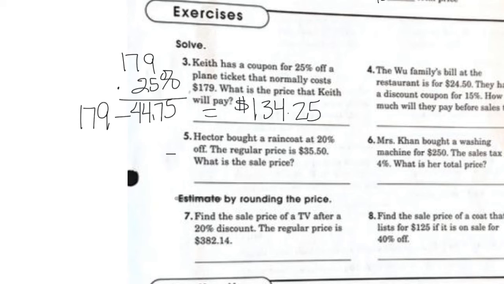When you get down to number 7, it says estimate by rounding the price. So it says find the sale price of a TV after a 20% discount. The regular price is $382.14. If I was me, I would probably round that up to like 400, because you got to pay tax, right? So why not do it at 400?